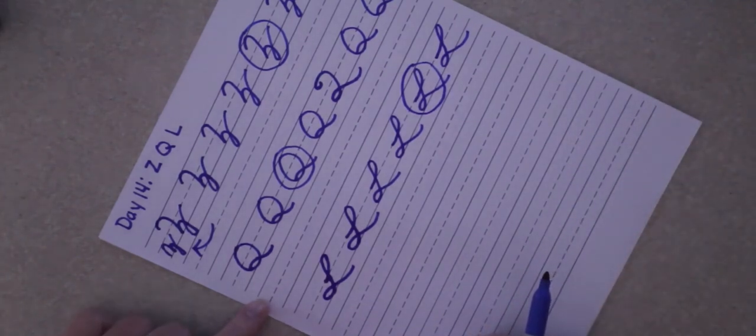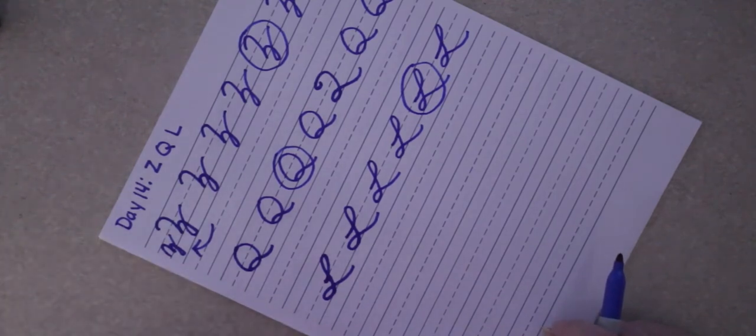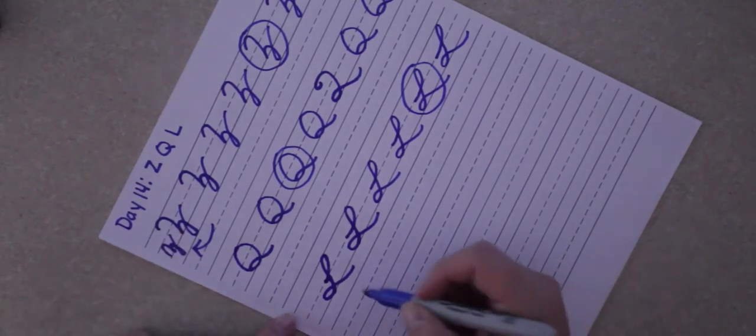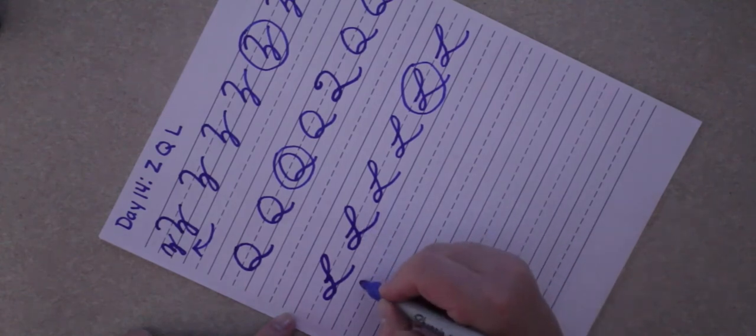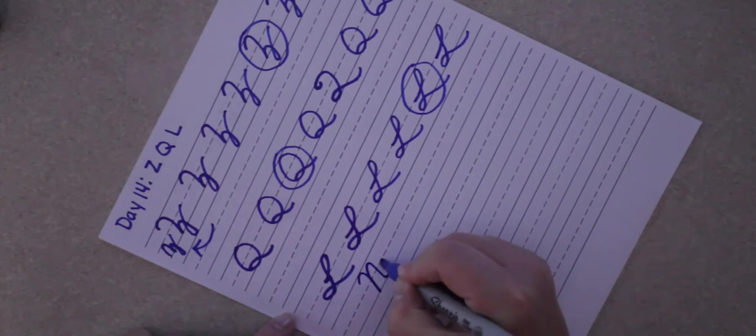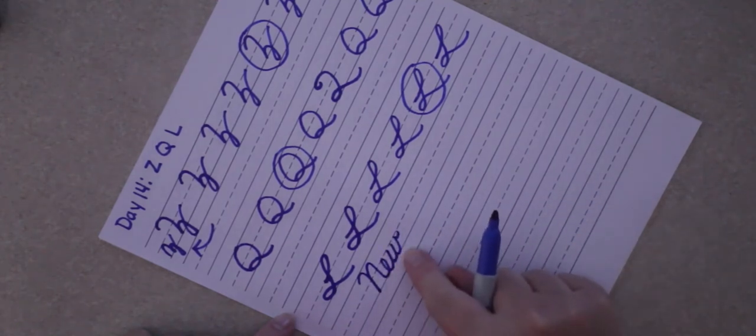Okay, let's practice a few words. We've already learned how to make the capital N, so we can write New Zealand. New Zealand is a country. So it's two separate words. They both start with a capital letter. So the first thing we'll do is write new, N-E-W. So there's new.